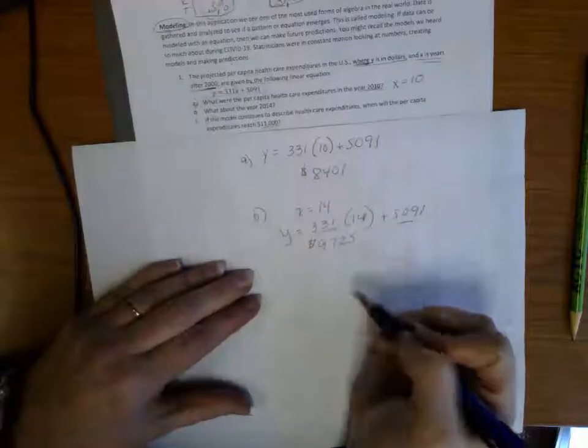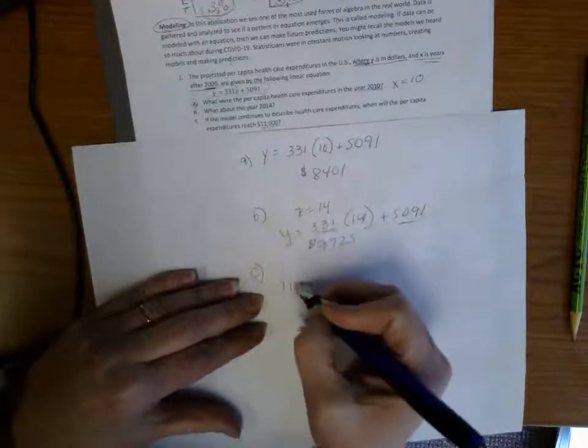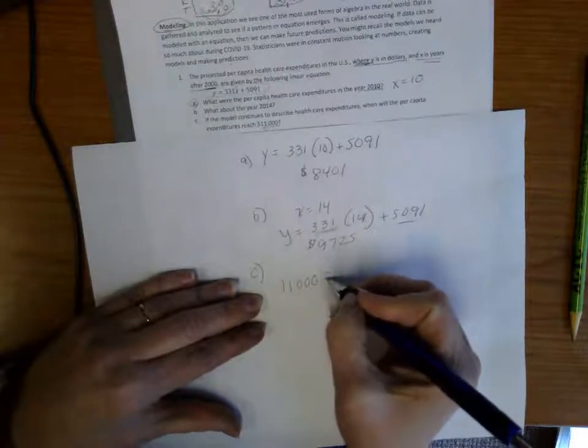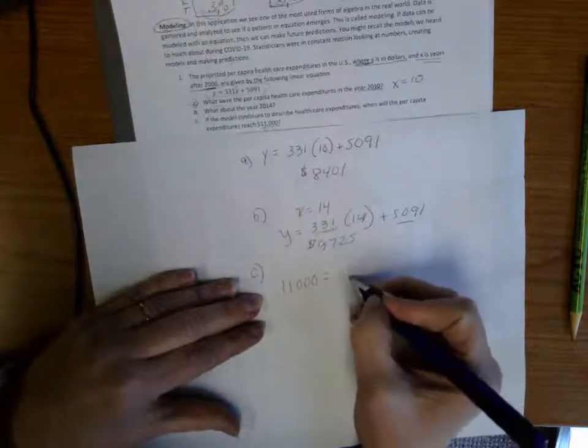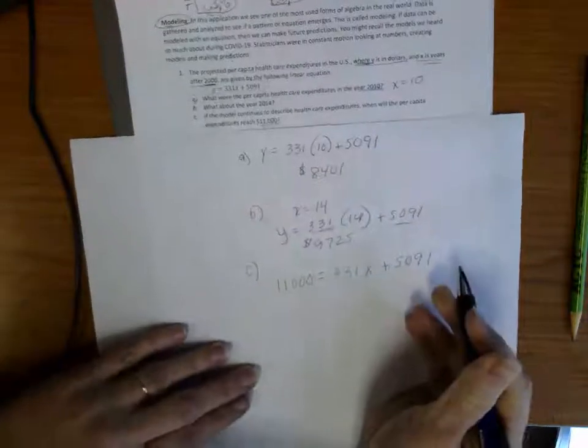You could keep guessing numbers, but the way to do it algebraically would be let the Y, the output we're looking for, 11,000, equal the equation 331X plus 5091. Now that is equation solving.